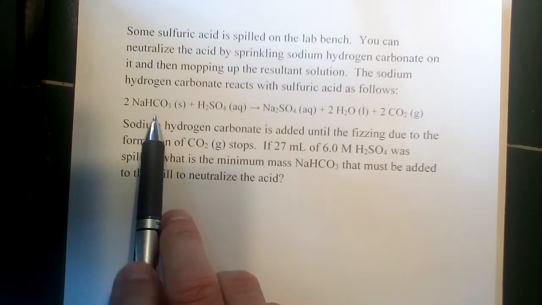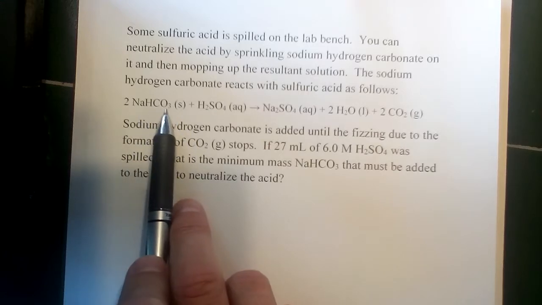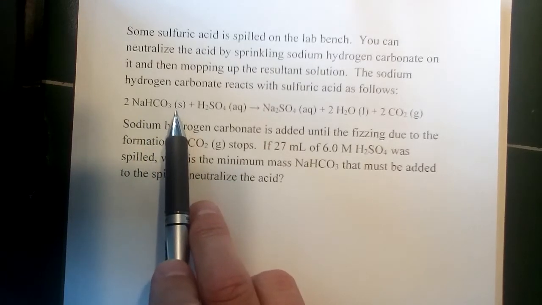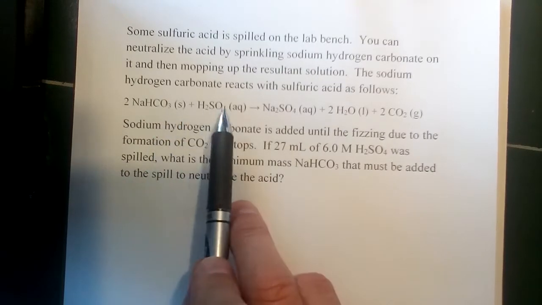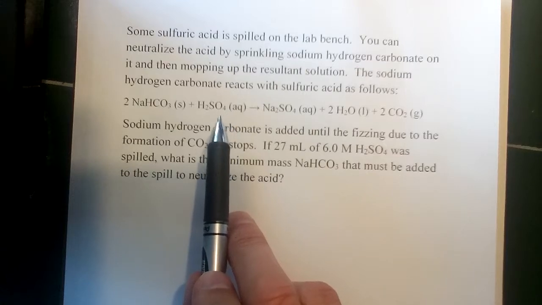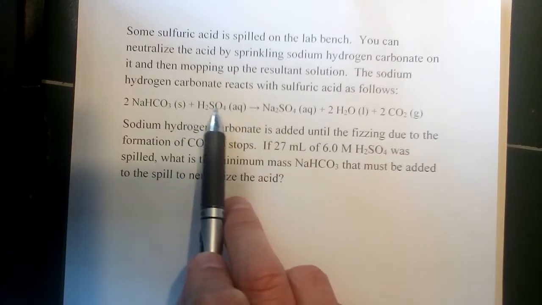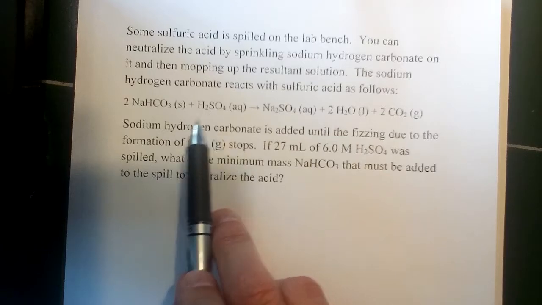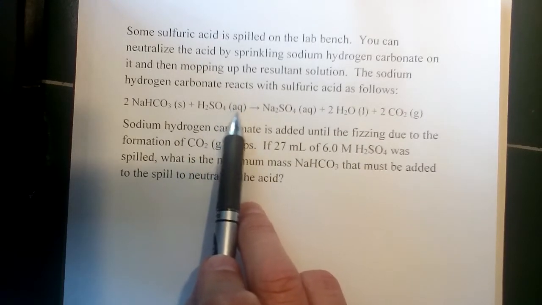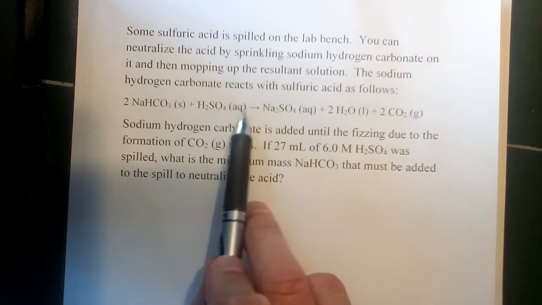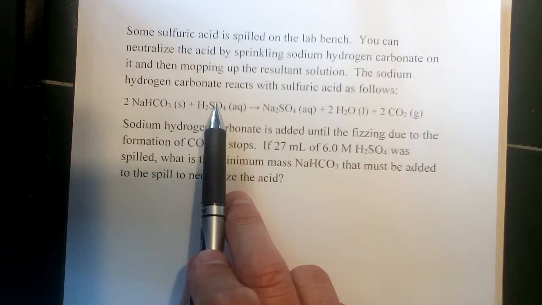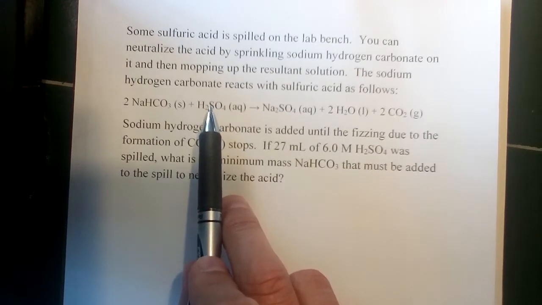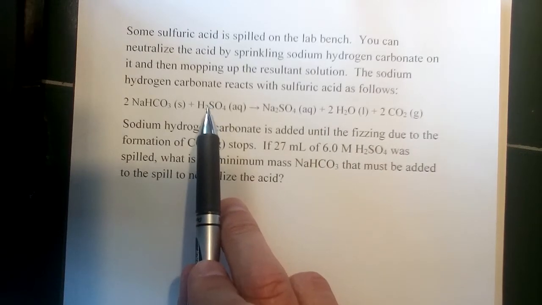And just looking at the problem here, we've got a solid, sodium hydrogen carbonate. So solids we could weigh out, we could get the mass in grams, we could use the molar mass to get to moles. But with a solution, molar mass doesn't help us because in addition to the H2SO4, there's solvent here, in this case water. So when you see aqueous as the designation, anything in the equation referenced as aqueous, we would need to think about molarity in terms of converting to moles of that particular component. And molarity will allow us to go from volume to moles or vice versa instead of mass to moles.